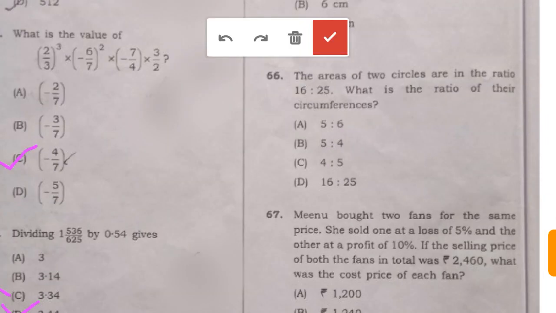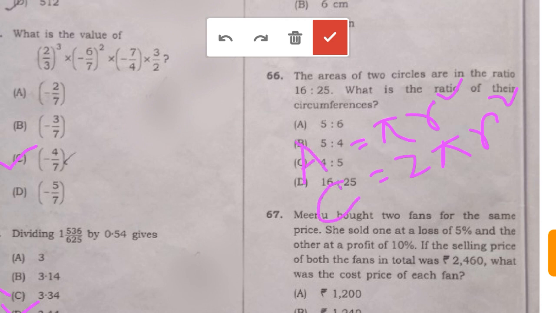The areas of two circles are in the ratio 16:25. What is the ratio of their circumference? Here the ratio of area is 16:25. First of all, you have to know the area of a circle is equal to pi r square, and the circumference of a circle is equal to twice pi r. These formulas are very important. This one is for area and this one is for circumference. Now we can compare these two formulas and we can find out the answer easily.